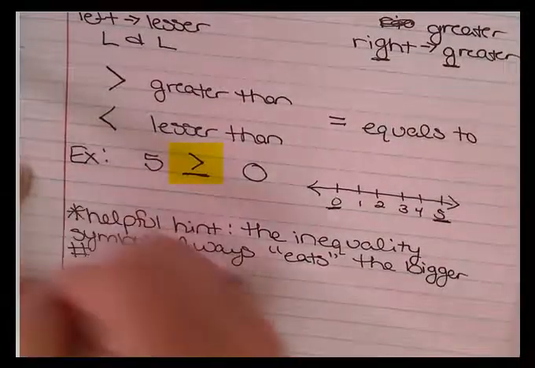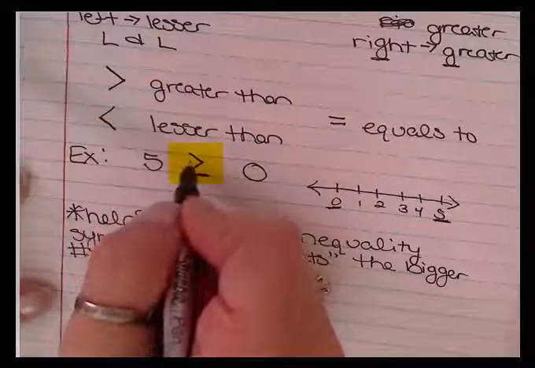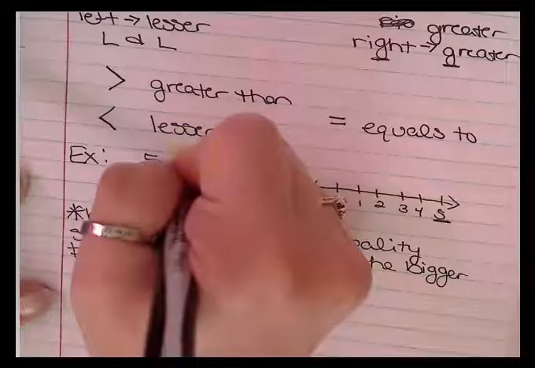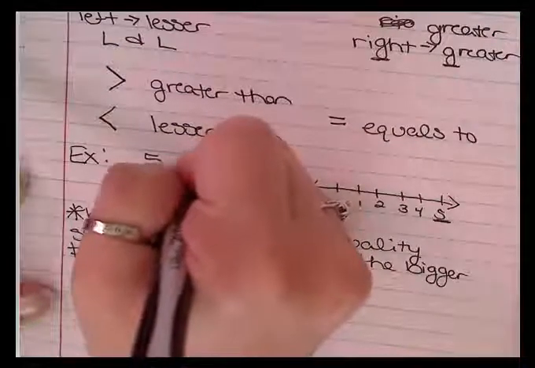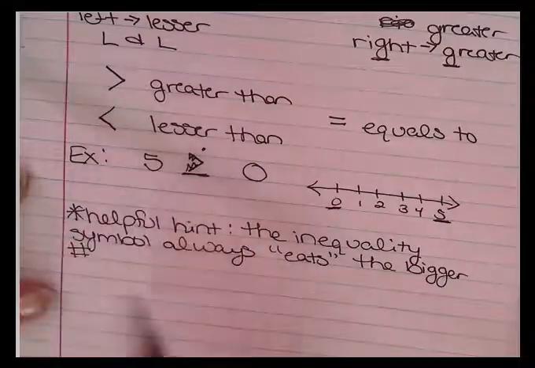So notice on our inequality how it opens up and it looks kind of like it's going to eat our 5. You know, if this is a face and we've drawn teeth, it's going to eat our number 5. 5 is bigger. It wants to eat the bigger number. So that's always going to be true.